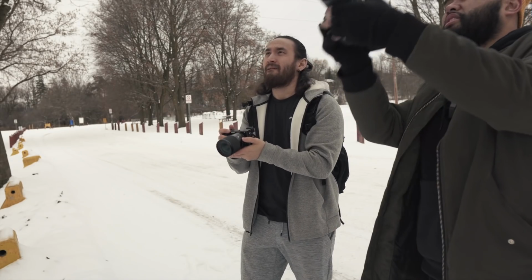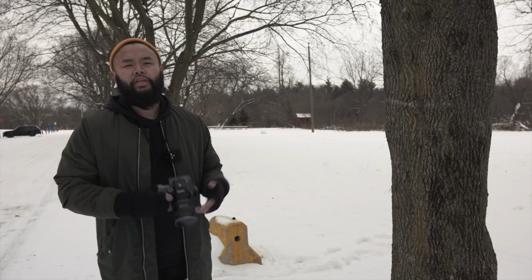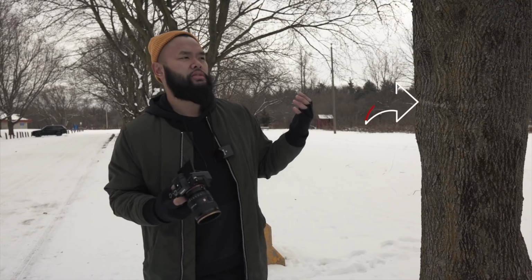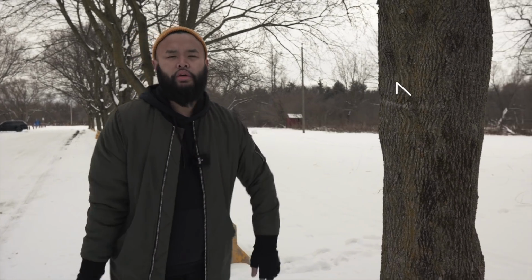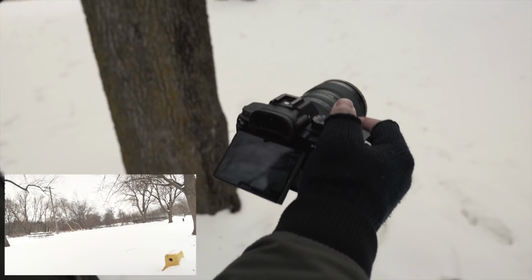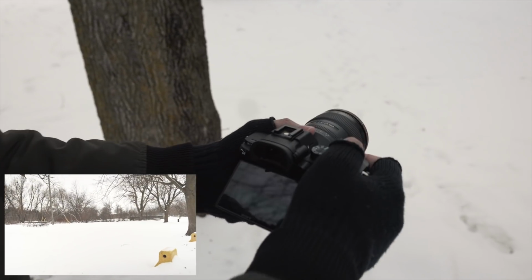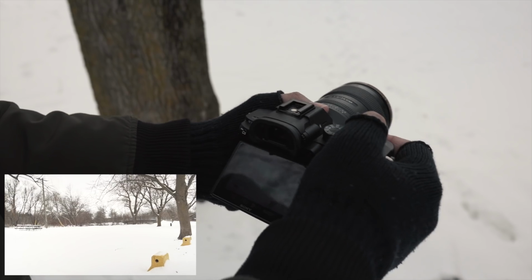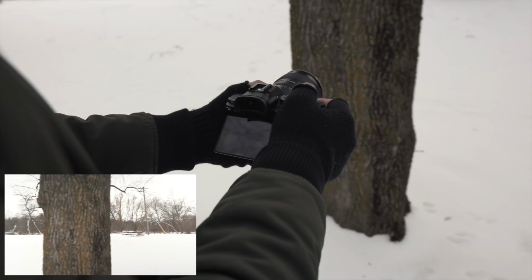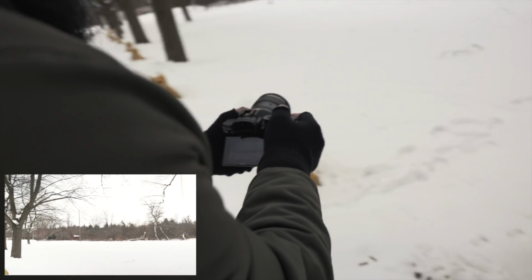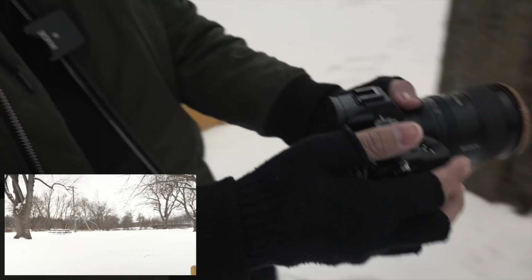Keep your body still and you can just kind of like... Yeah, the easiest way to do a masking transition is by using either a tree or a pole. So the best way to start is by having the subject, which is the tree, out of the shot. So I'm going to start right here. And by just rotating my body, I'm gonna have the subject or the object come into frame and out of the frame. So let me do that again.